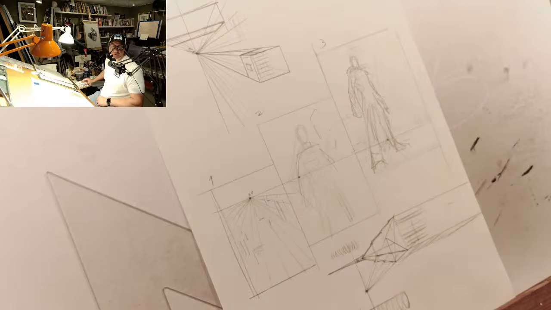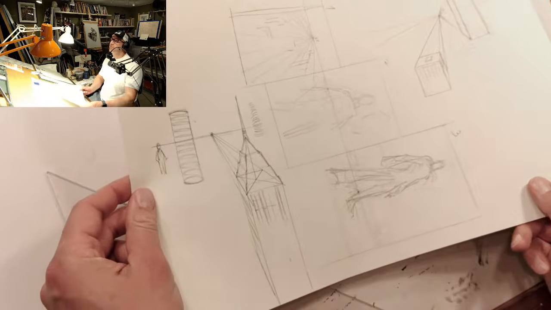Now let's try to jump into something more Judge Dreddish, right? Okay. All right. Perspective, guys. 1 point perspective.